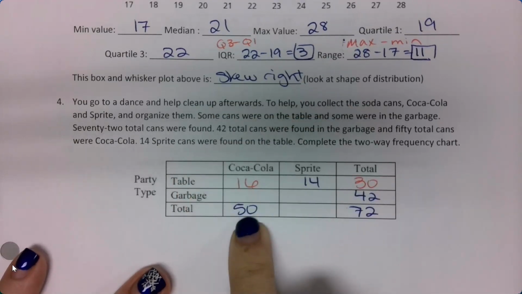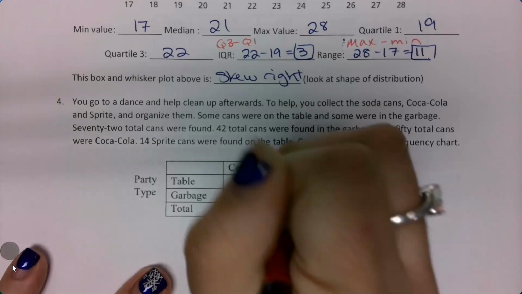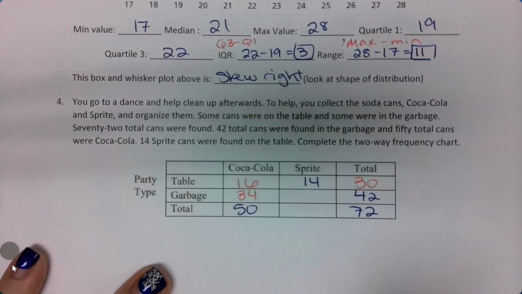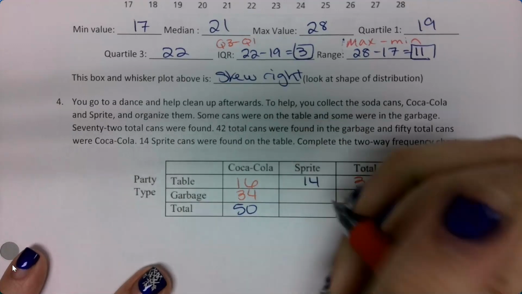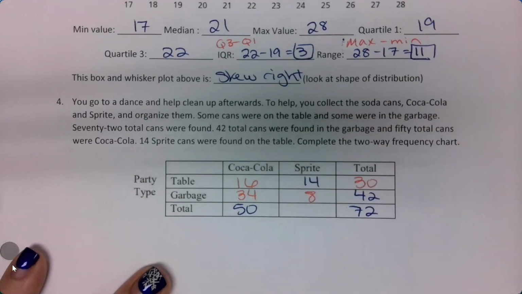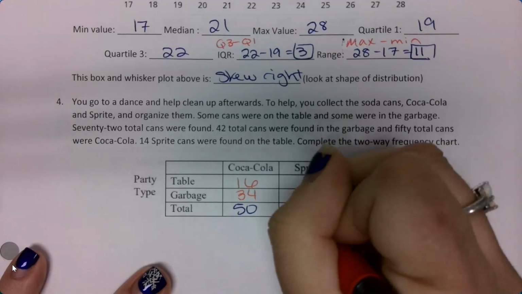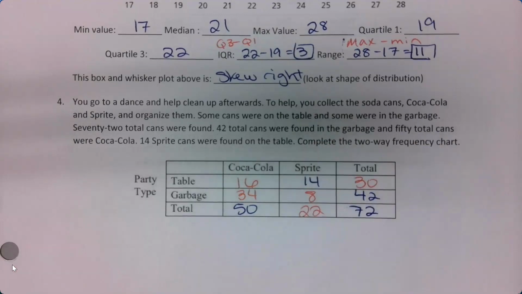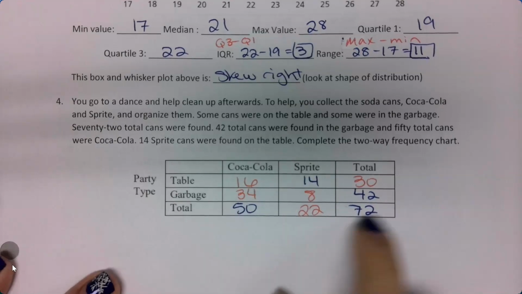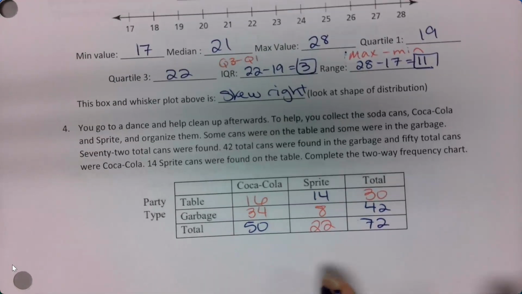If I have 50 cans of Coke, I want to subtract 16 to get the garbage cans, which gives me 34. 42 minus 34 gets me 8 Sprites, and then 14 plus 8 gives me 22. Which matches with 50 plus 22 equals 72. So I should check to make sure that everything adds up correctly.